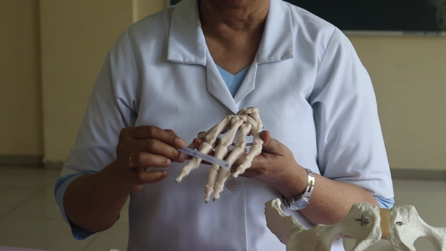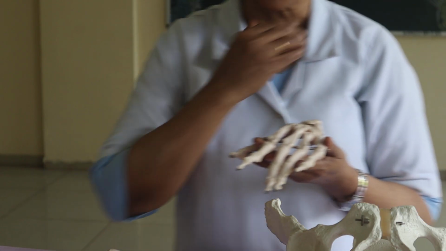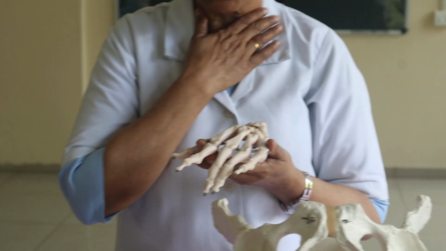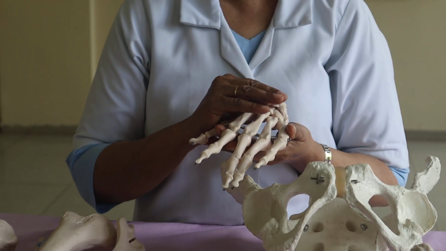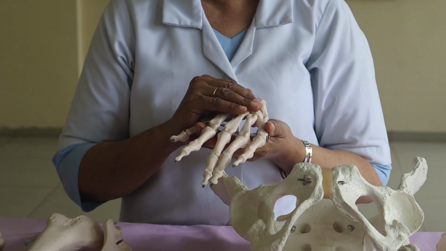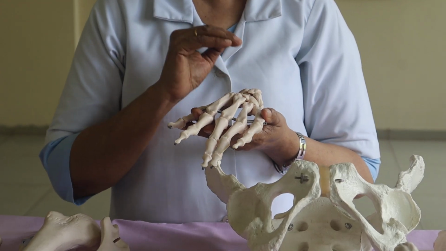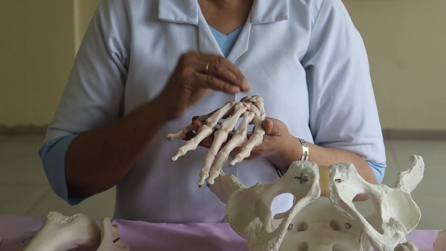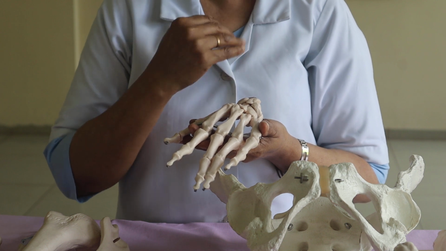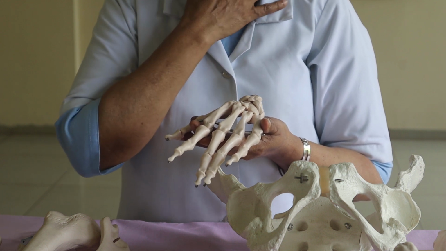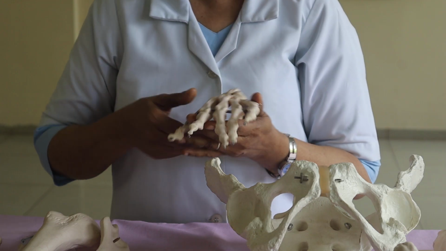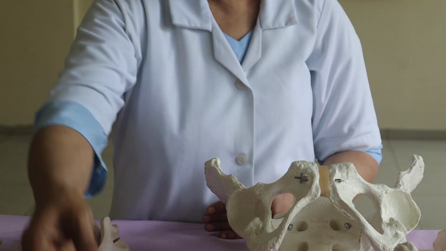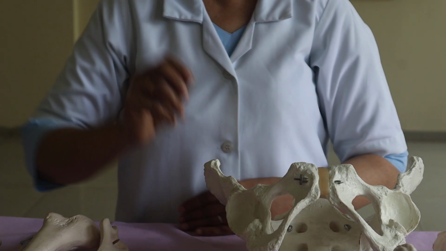So in total only one bone is not attached to any other bones, that is the hyoid bone. It is an isolated bone and it is situated above the larynx and below the mandible. So in short, I have told you about the 206 bones of the human body.